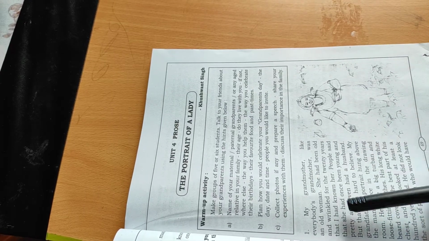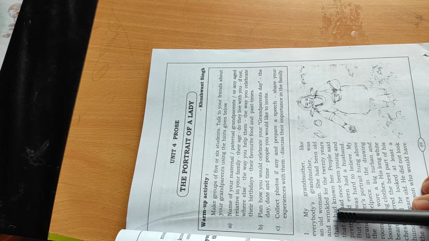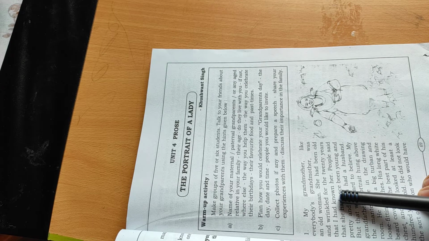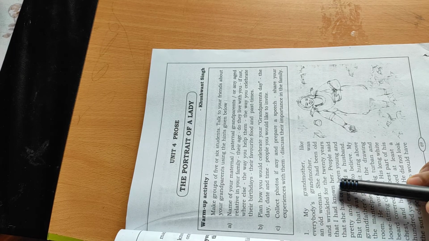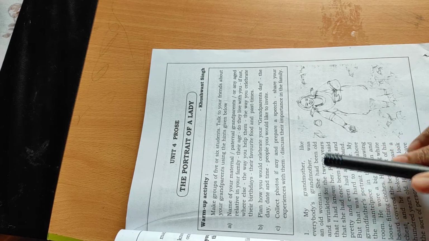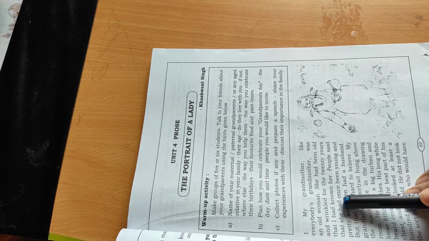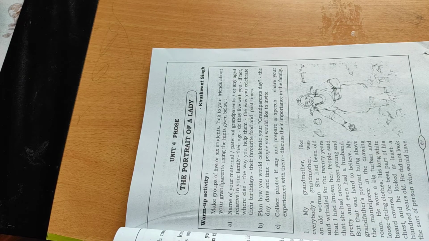My grandmother, like everybody's grandmother, was an old woman. So, there is nothing different, right? All grandmothers will be old only. Like that, he started the sentence. My grandmother, like everybody's grandmother, was an old woman. She had been old and wrinkled. That we know, right? That is a common feature. One is old woman, and wrinkle means foldings will be there on her face.